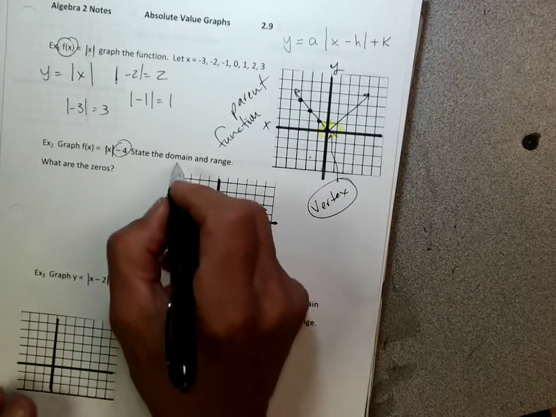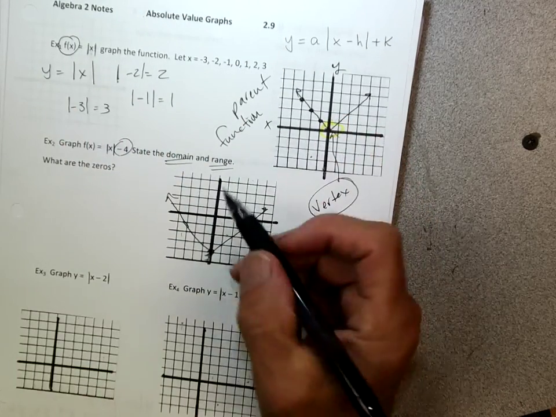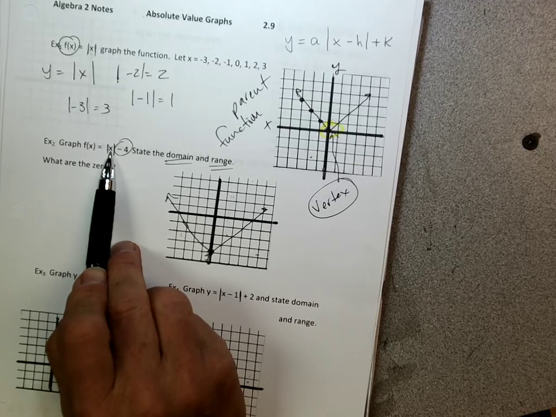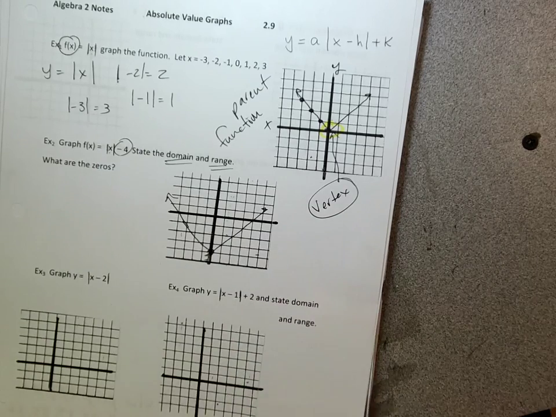Now, domain and range. Okay, one more time, domain. There are two ways to think about domain. One is how wide is this graph, or the second thing is what could you put in for x? Could you put anything in? Is there anything you couldn't put in? It'd be infinite. Yeah, it'd be infinite. You can put everything you want in. There's nothing that would stop us from putting any x in.